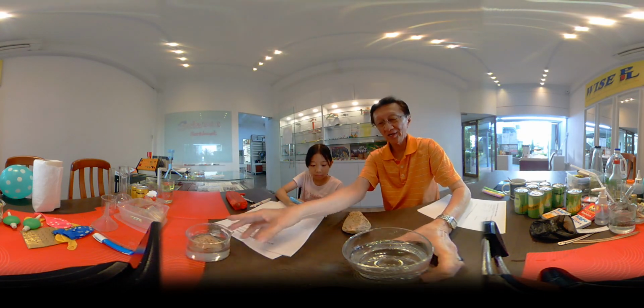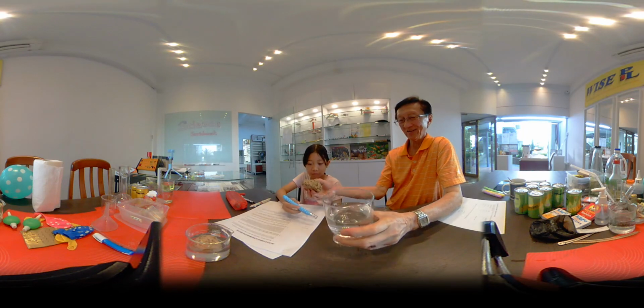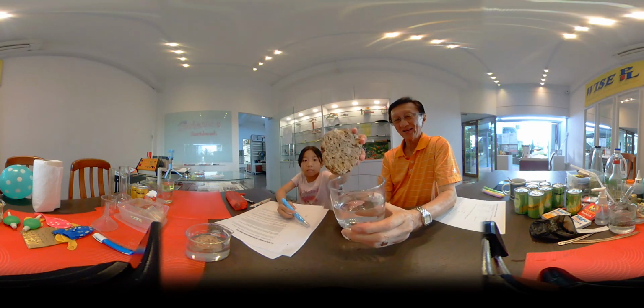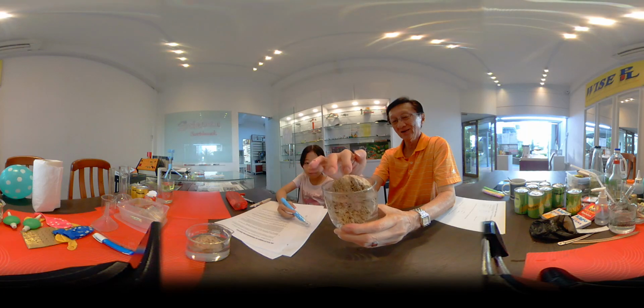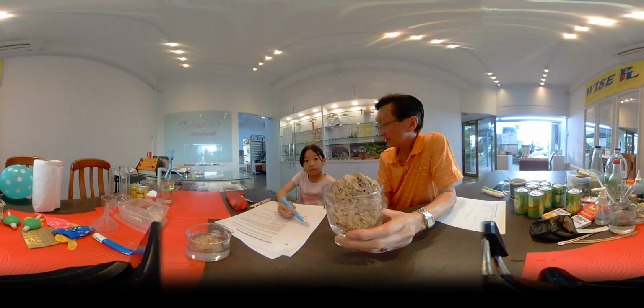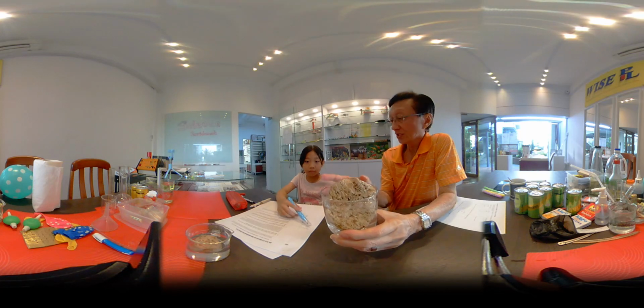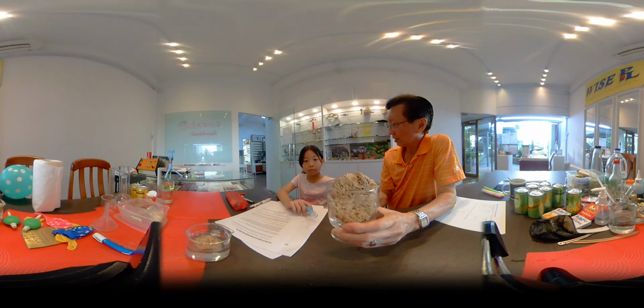Okay, the next one, big one. Wow, big one. Okay, put inside. Yeah, big one. Wow, it still floats, right? It still floats. Okay. And it's floating on top of water, meaning that the pumice is less dense than water.